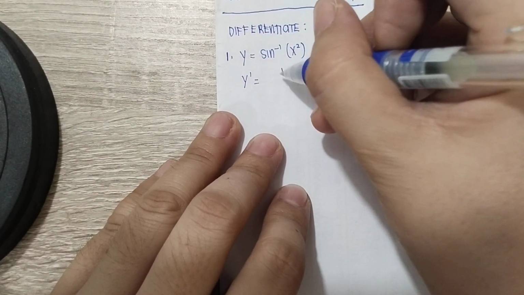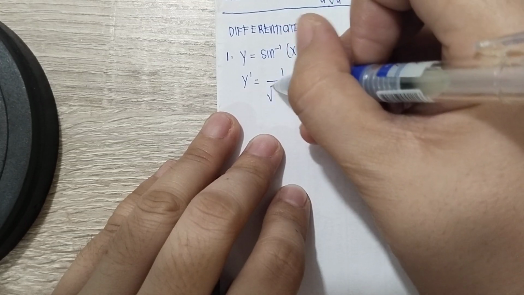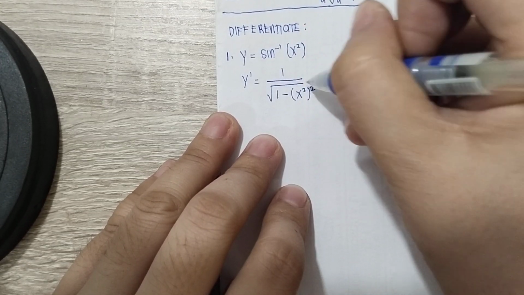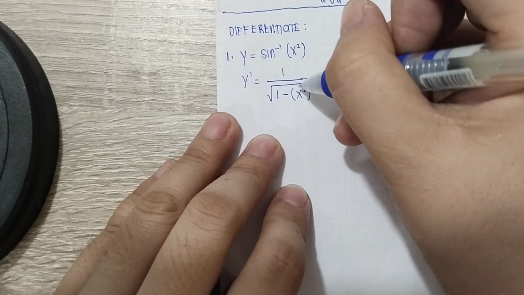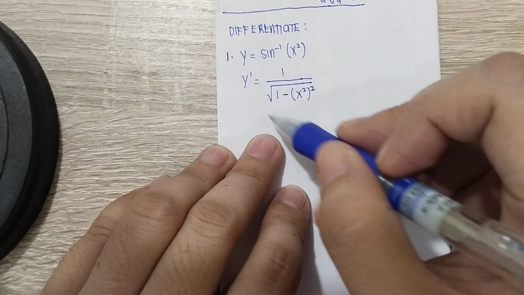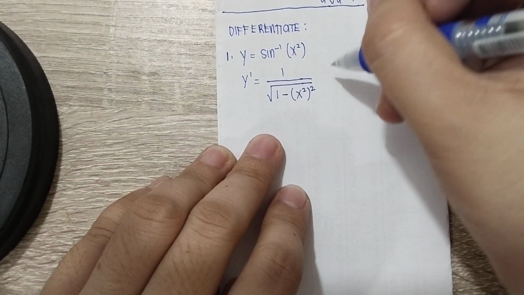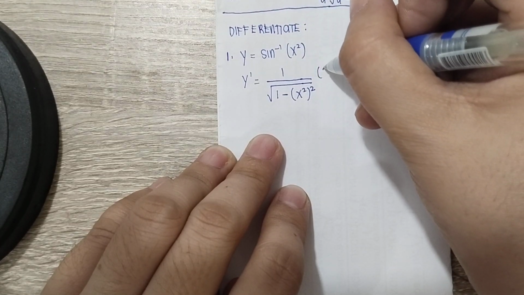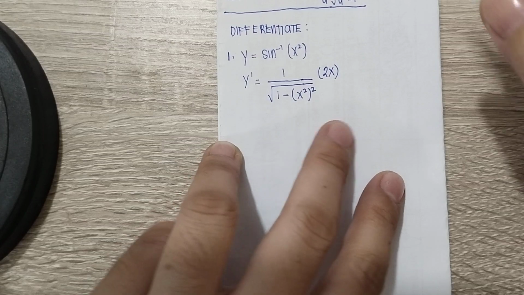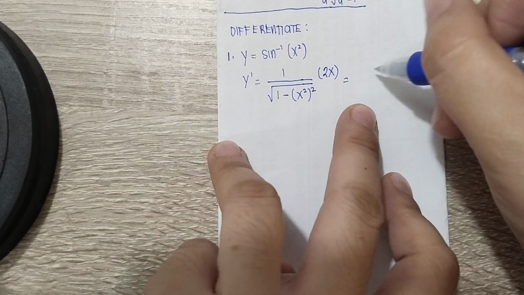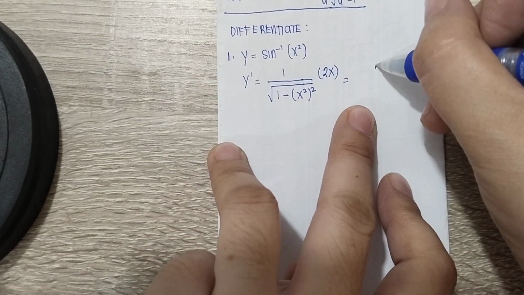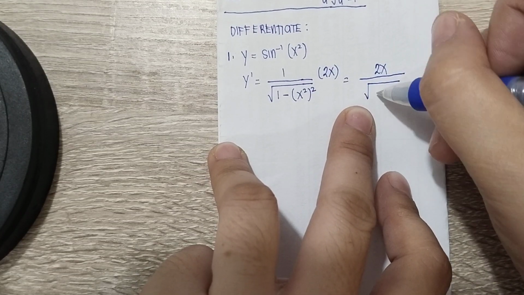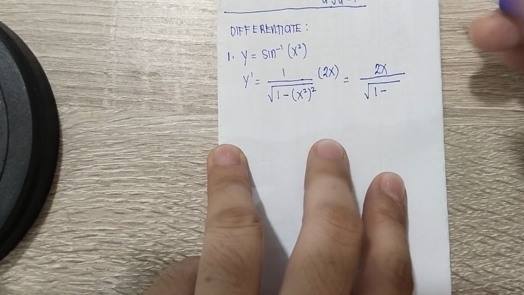So, this will be 1 all over square root of 1 minus u squared. Ang u natin ay x squared. So, 1 over square root of 1 minus u squared multiplied by the derivative of the u. In this case, we have x squared. Derivative niya is 2x. So, dito po, tinatanggap ko na yung 1 times 2x. You have 2x all over the square root of 1 minus x squared squared.